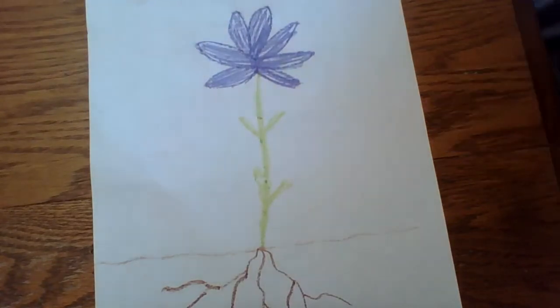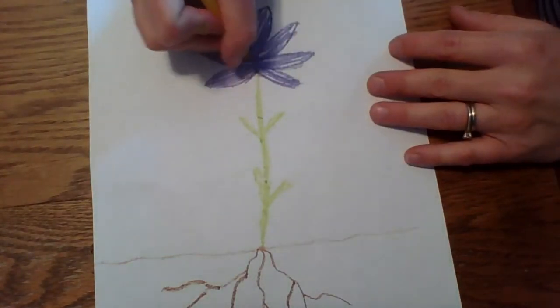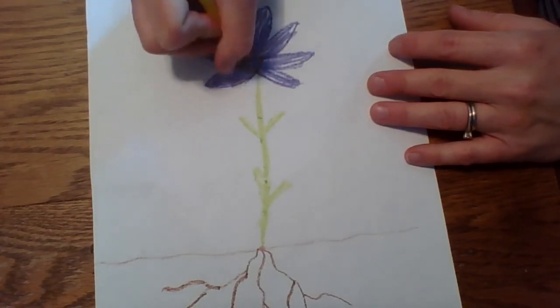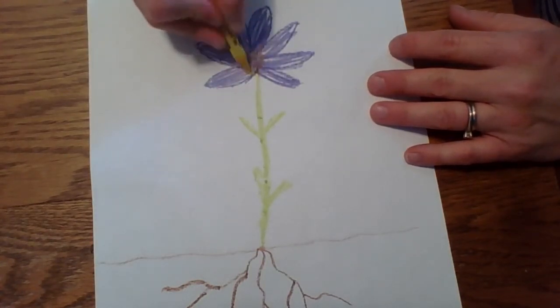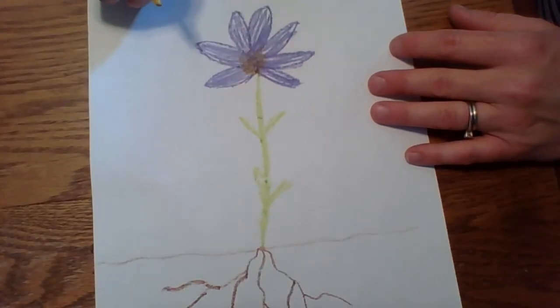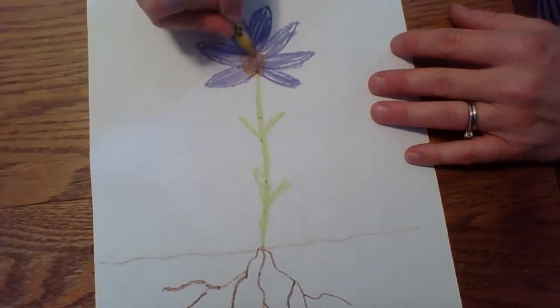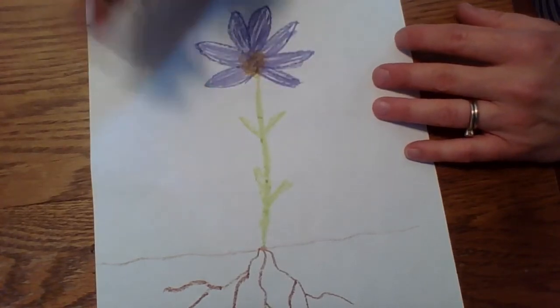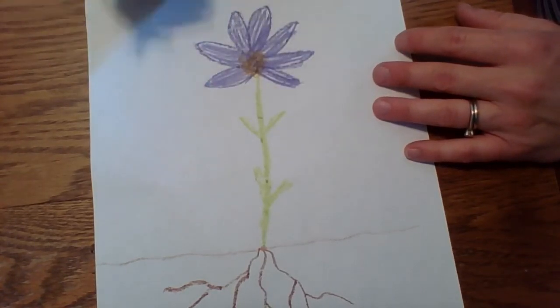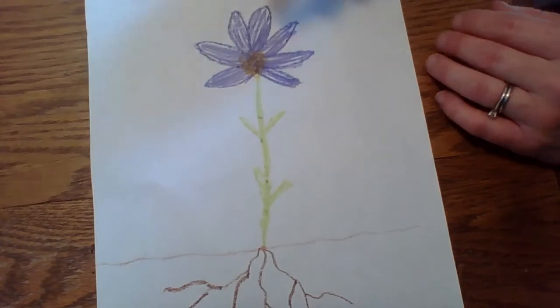And then in the center is where the pollen is. Now you may have seen lots of bees around, and that's what the bees like to get, is this pollen in the center of the flower. And the pollen is what helps the bees make honey, and the bees need that to survive. So these are the parts of the plant.